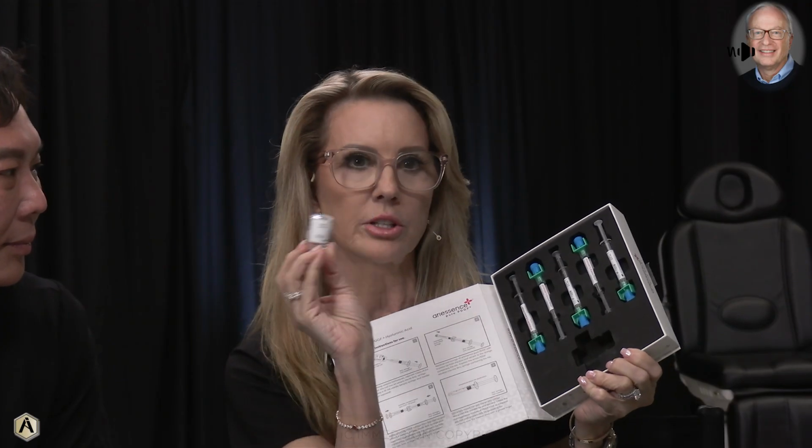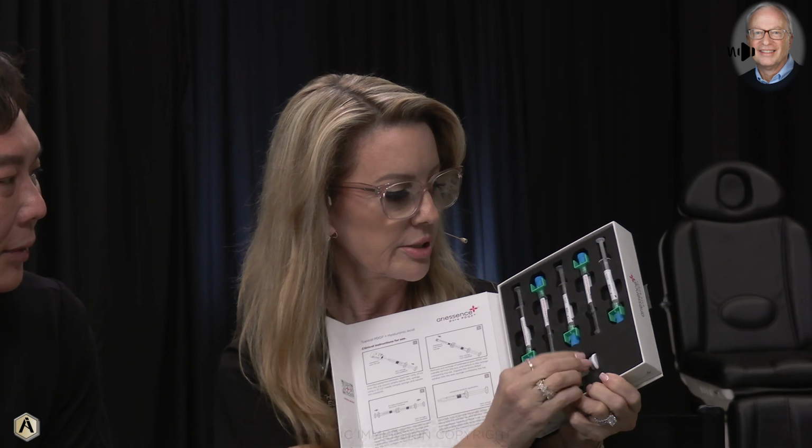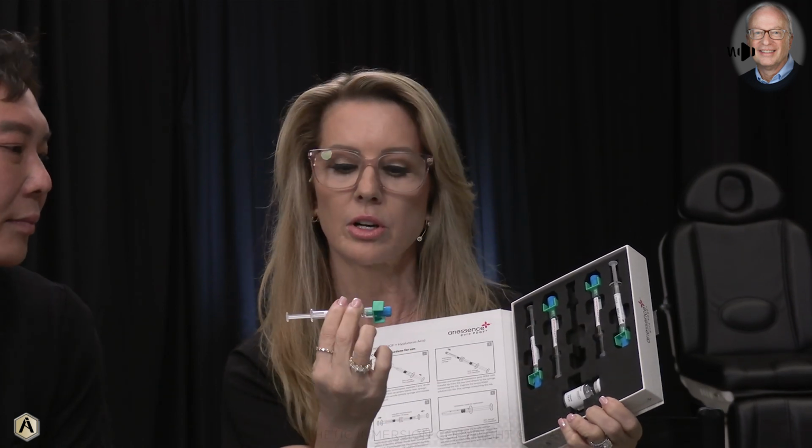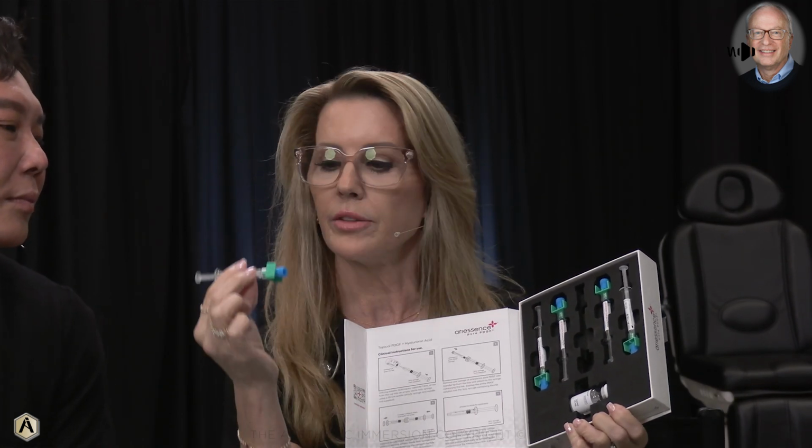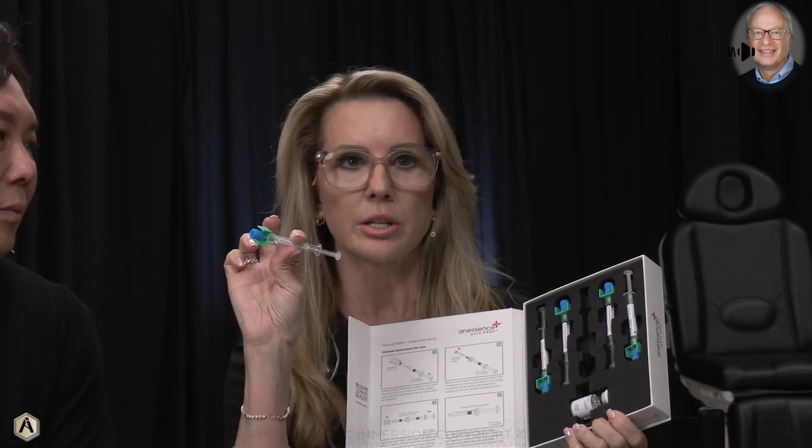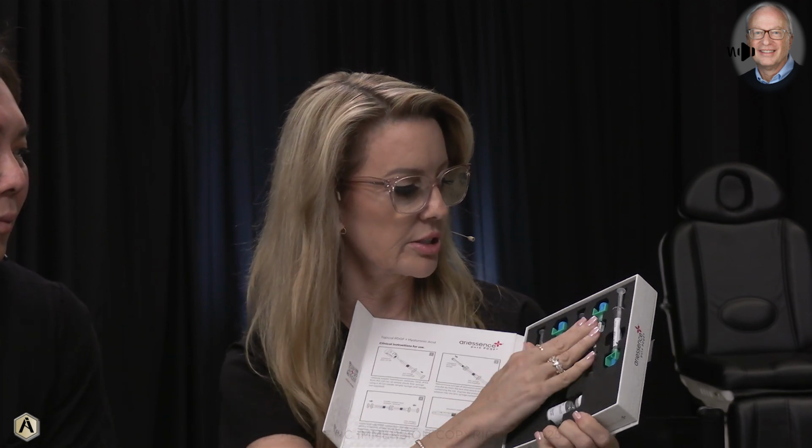This is it. This is the box. It comes with 5 syringes, and then the hyaluronic acid. This is what you mix it with to put on topically. It's a non-cross-linked hyaluronic acid. And these syringes are labeled Ariessence Pure PDGF for topical use only. So that's how they're labeled. But yeah, this is the miracle stuff. So there you go. Awesome.